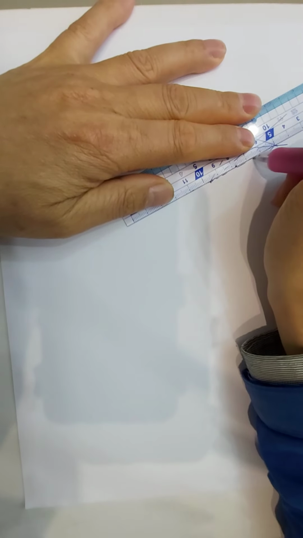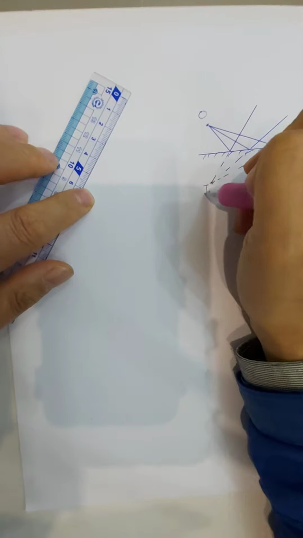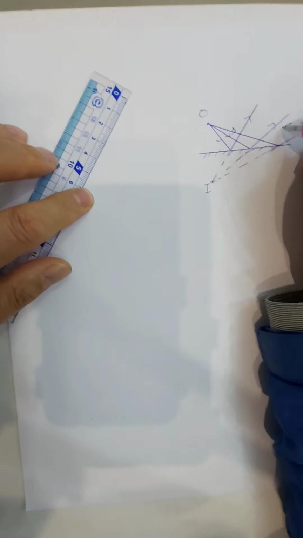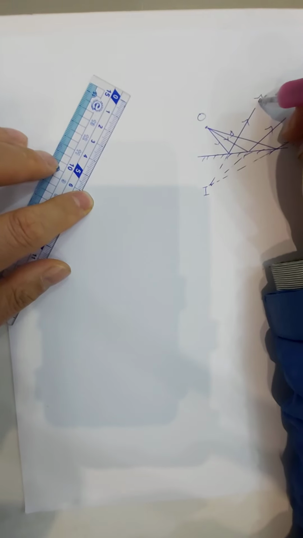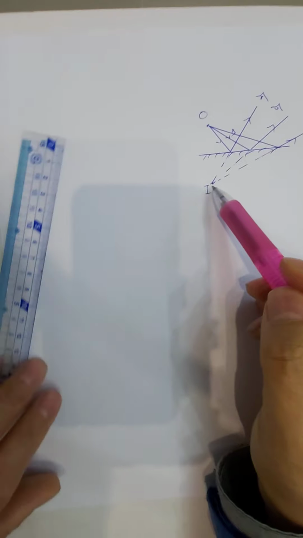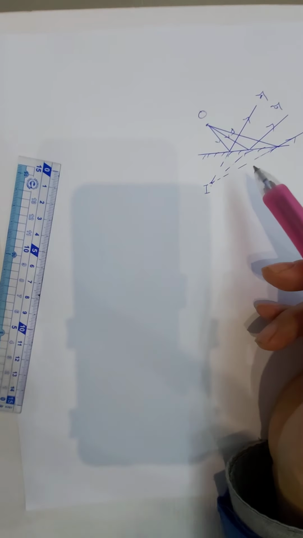So this is the image. Whatever position you look from, you find that the image is at that position, right?